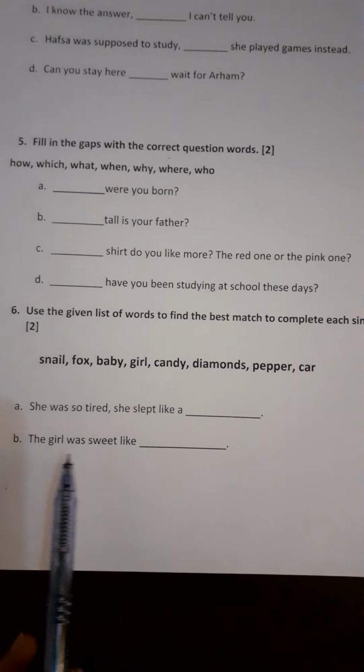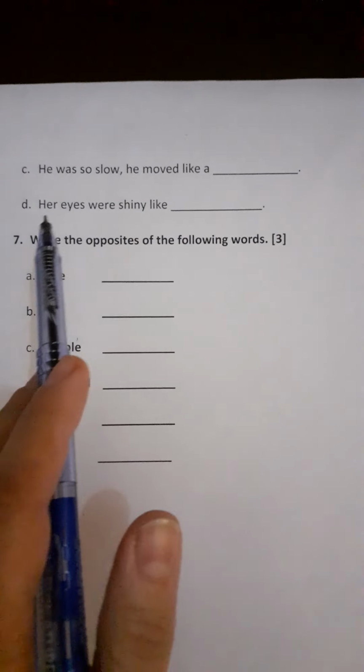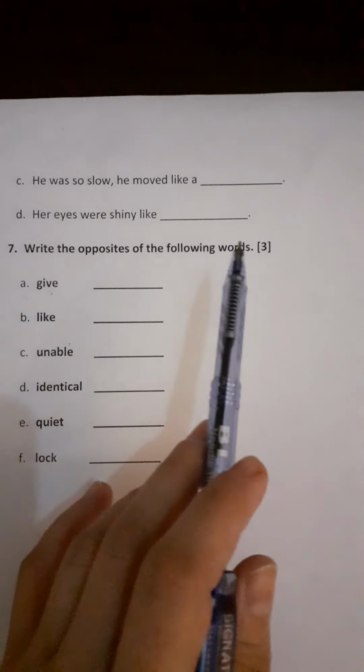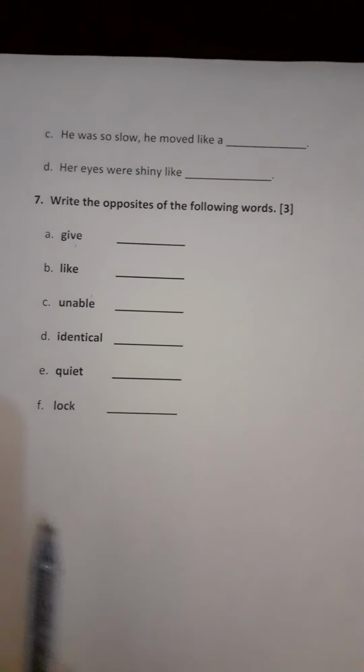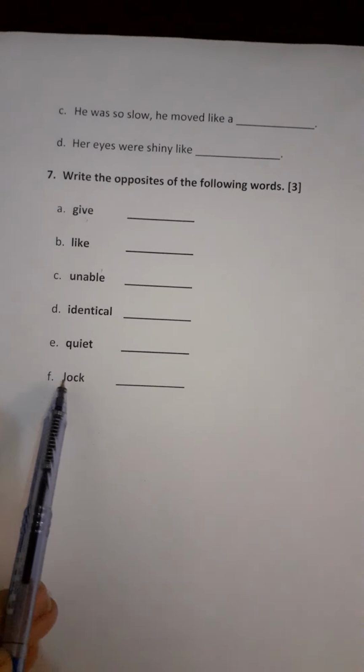She was so tired, she slept like a dash. The girl was sweet like dash. He was so slow, he moved like a dash. Her eyes were shiny like dash. Then write the opposites of the following words. The list of opposites was provided to you on LMS. You had to learn it, and these are the ones that you have to attempt: give, like, unable, identical, quiet, and lock.